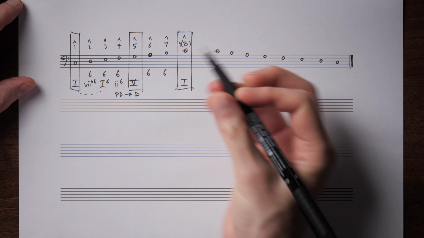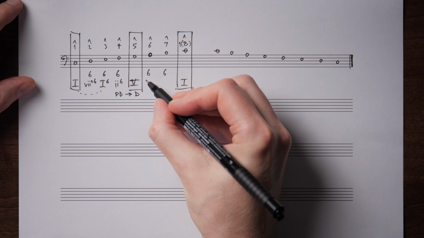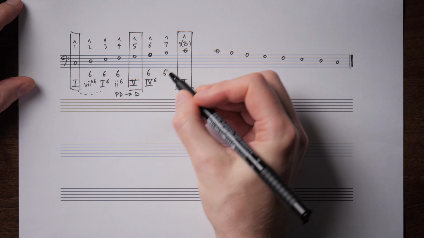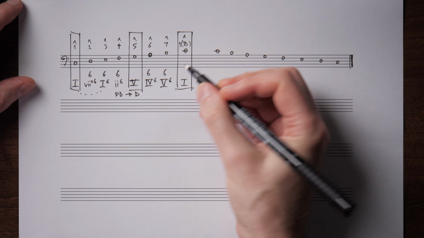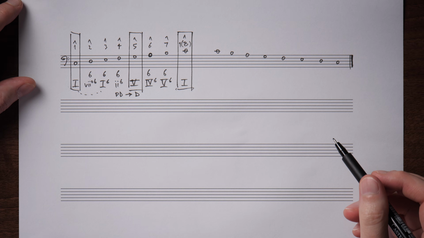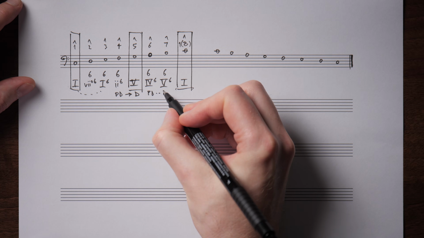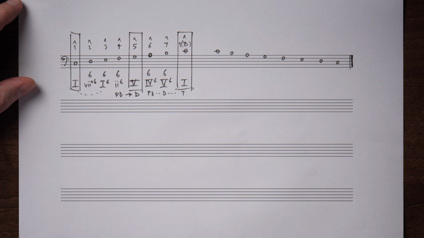Then we get the dominant chord. The submediant note is the third of a subdominant chord in first inversion, and the leading note is the third of a dominant chord in first inversion. And these also correspond to predominant, dominant, and tonic chords.